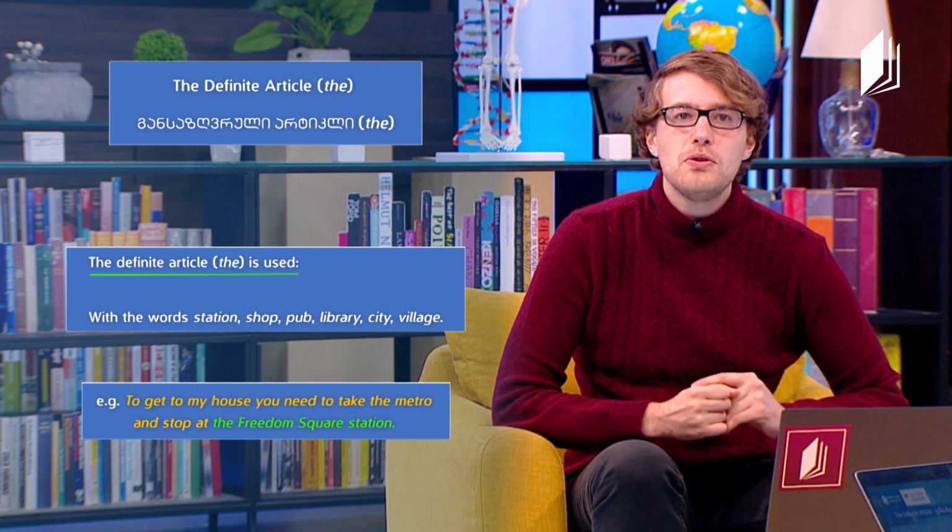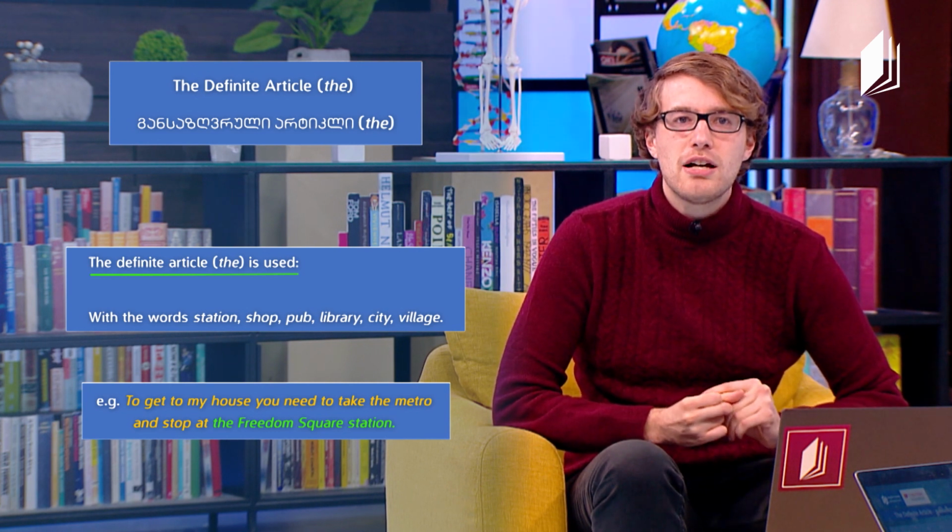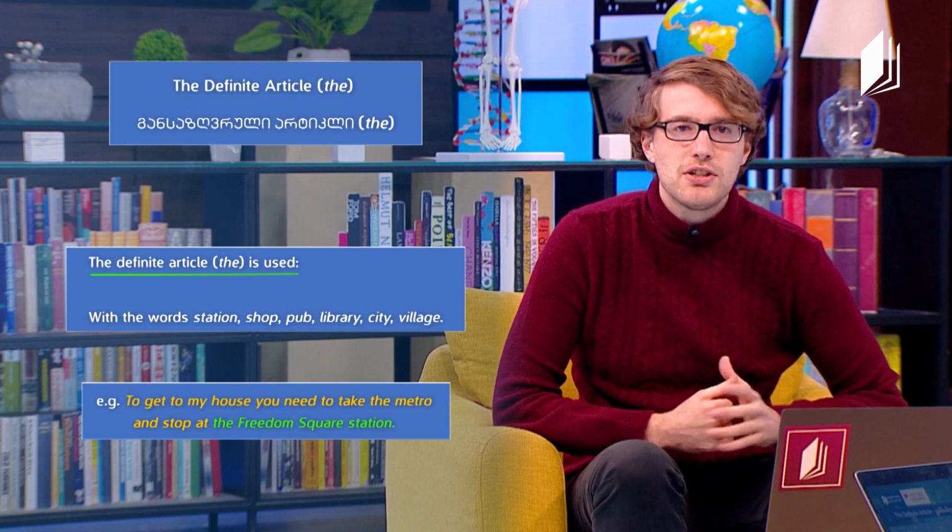So you can also use it with words such as station, shop, cinema, pub, library, city, and village. For example, to get to my house, you need to take the metro and stop at the Freedom Square station.